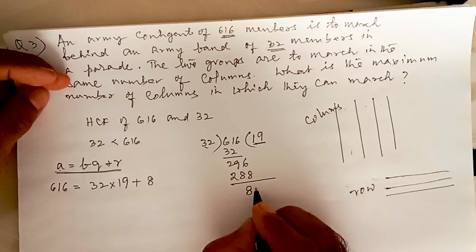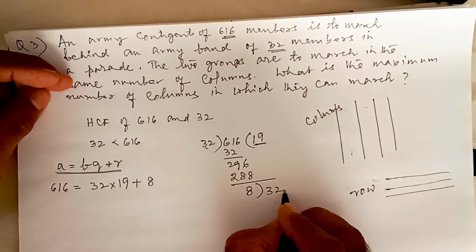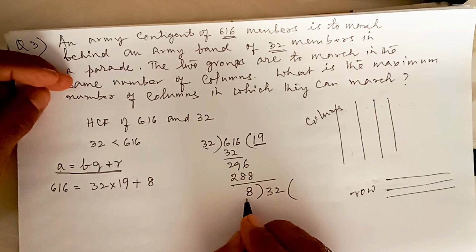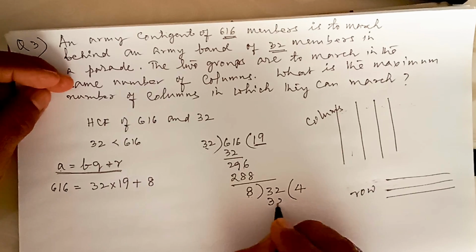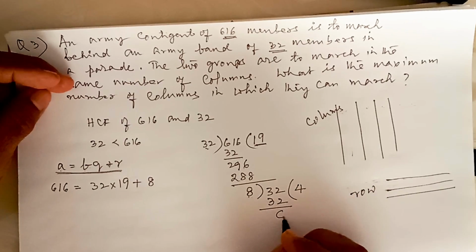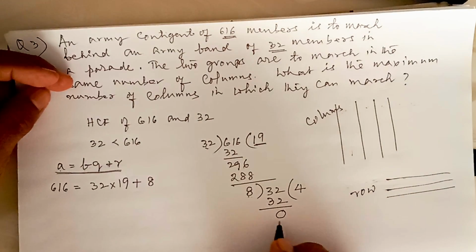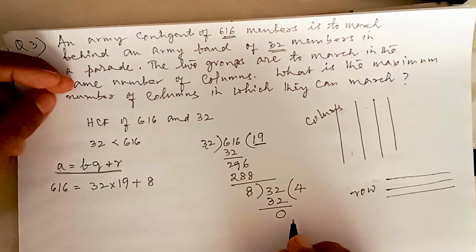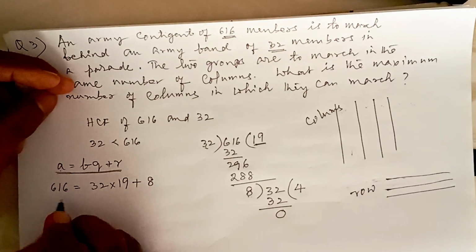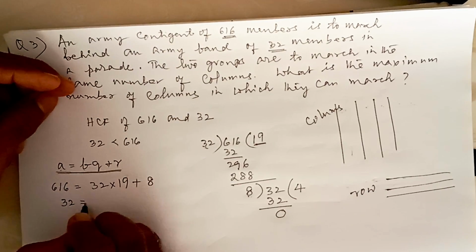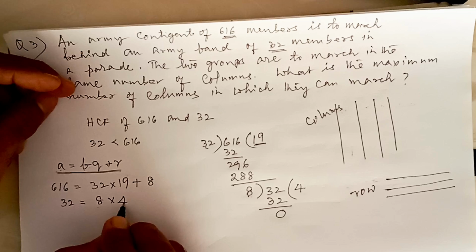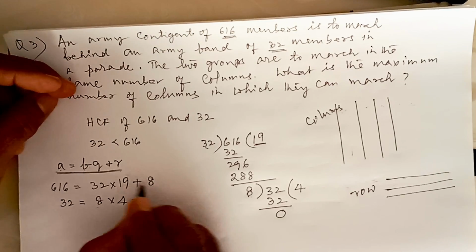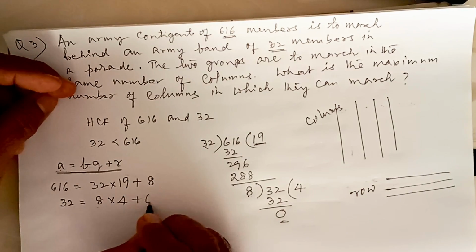What we do? We take 32 as the dividend here and 8 as the divisor. As you know, it goes 4 times. 8 fours are 32, you get 0 as the remainder. We got 0 as a remainder. Therefore, we have come to the end of the calculation. We write here 32 is equal to 8 into 4, divisor into quotient, plus R. R is 0.